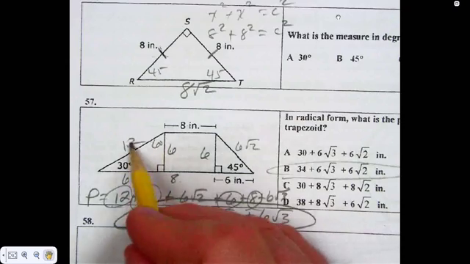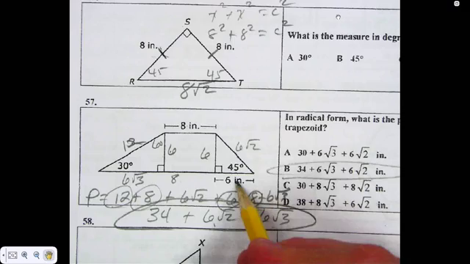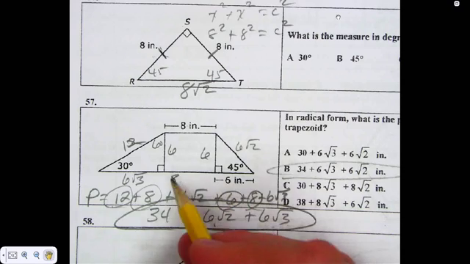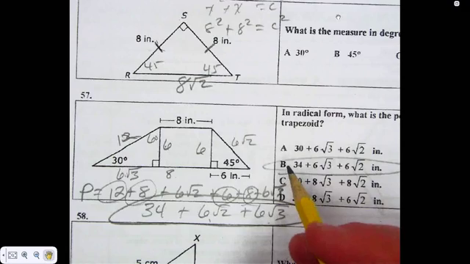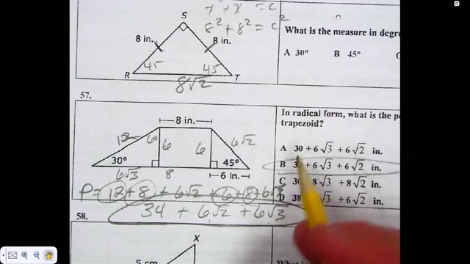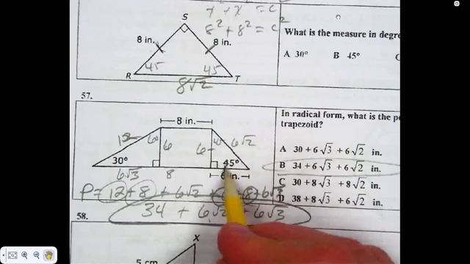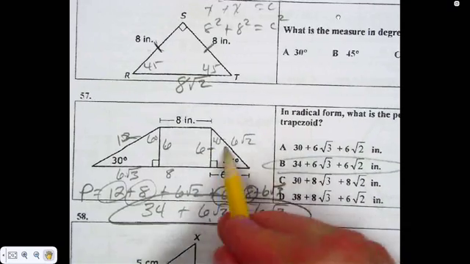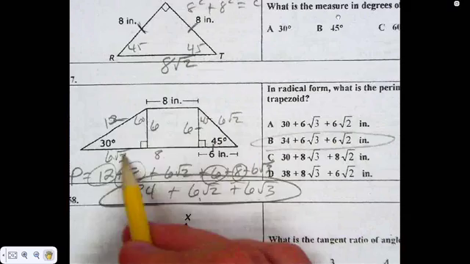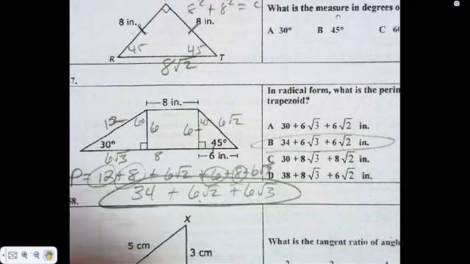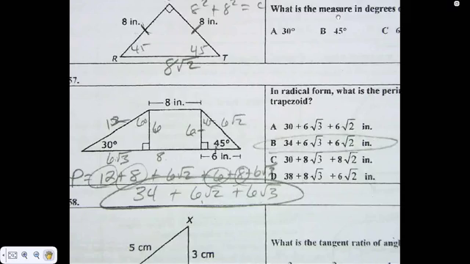So what you do is, like I said, 12 plus 8 is 20. Plus 6 is 26. Plus 8 more is 34. And then plus 6 square roots of 3 plus 6 square roots of 2. How did you get the 6 on the inside? Because it's a 45-45 triangle. So if that's 45, that's 45, meaning those have to be congruent. That was kind of what had to start you there, because you had to know something about this triangle to find the other two sides. So finding out that was 6 is what led you to finding that one. Yeah, that one I did wrong.